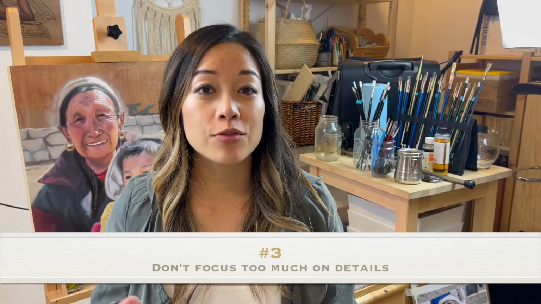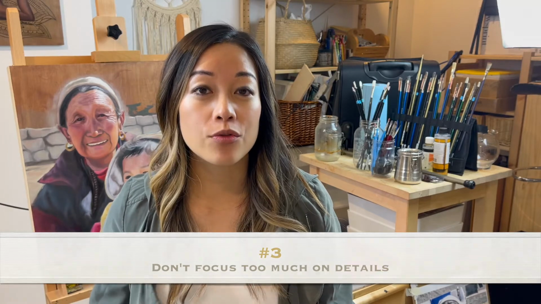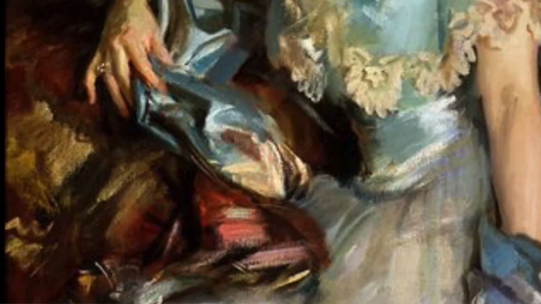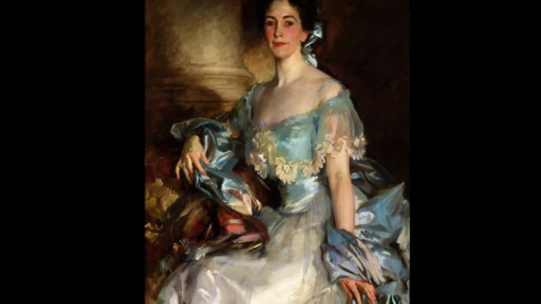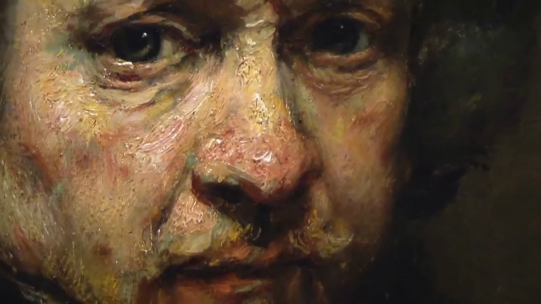Number 3, don't focus too much on the details and overwork them. This often happens when the artist looks too closely at the painting and tries to make everything look realistic. Always paint from big to small, focusing on values and shapes before you select which details to include. Try to paint more with less. If you look at these master paintings up close, the details that they are painting in fact don't look like what they're mimicking. But when you look at the paintings from afar, they're all very beautifully rendered, realistic looking paintings.